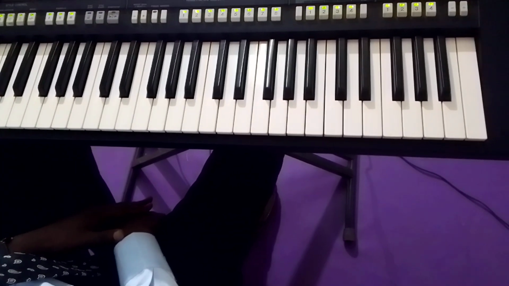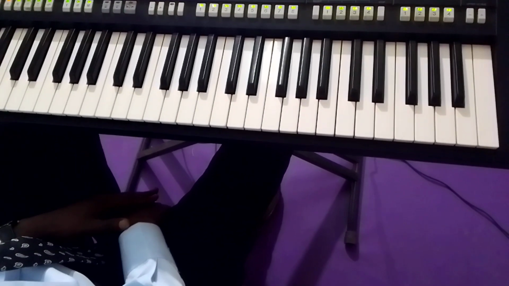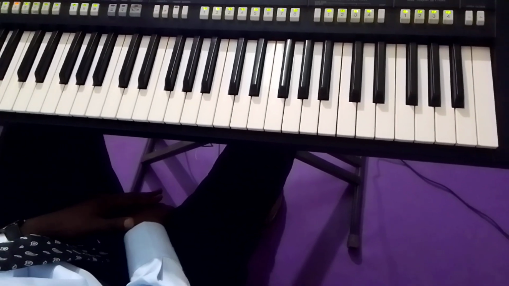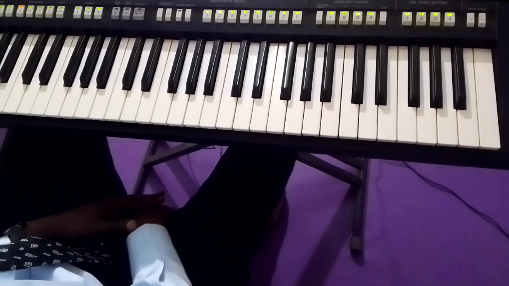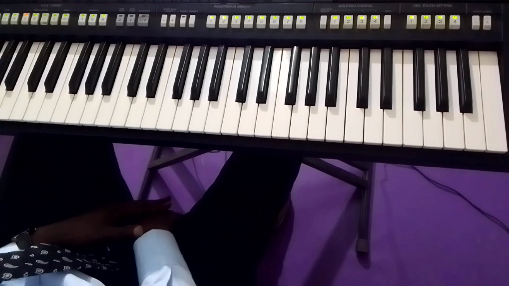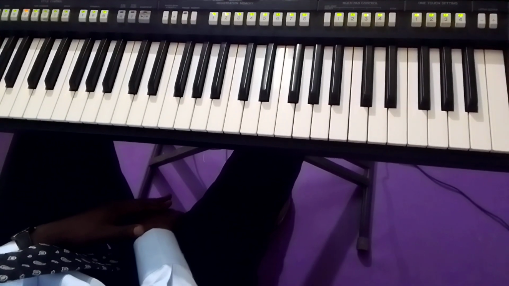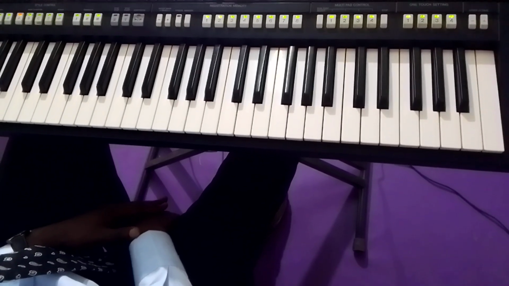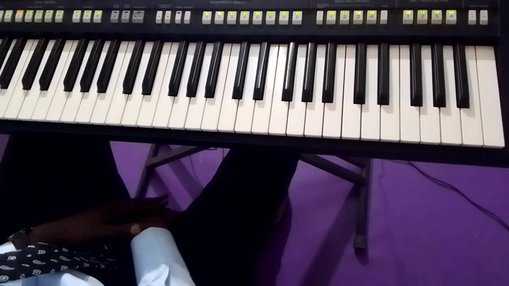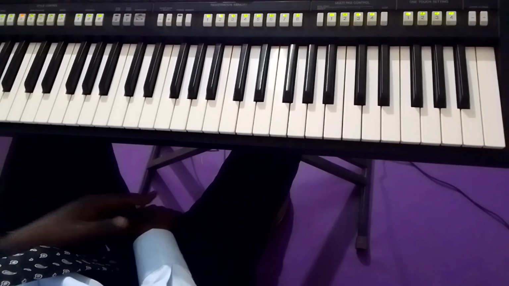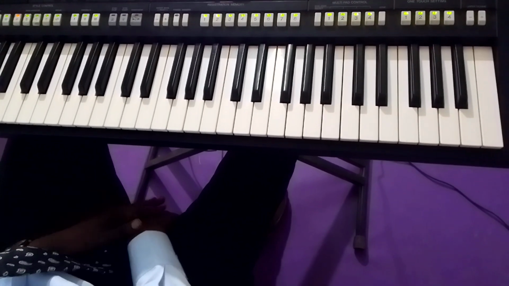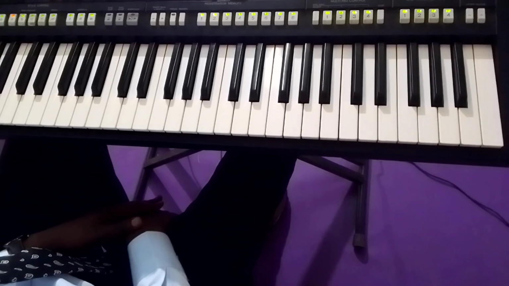So today I want us to learn something about the tones. In many cases you find that keyboardists or instrumentalists normally play, and I'm very sure some of us don't know what a tone is and what a semitone is. Yes, so I just want us to start straight away.